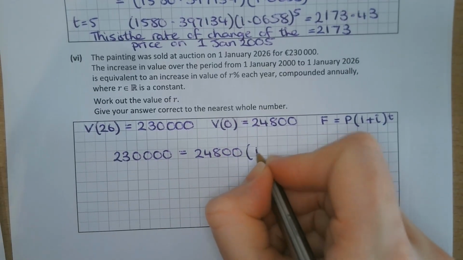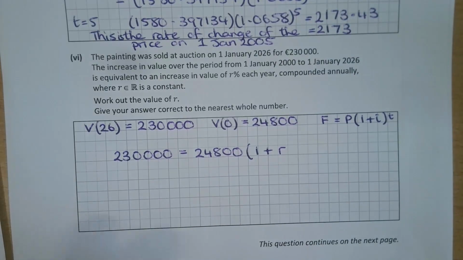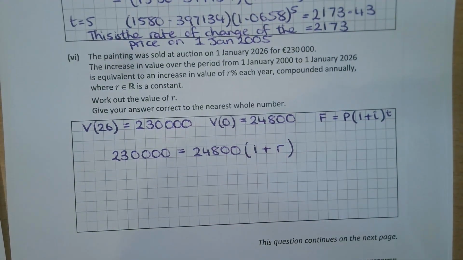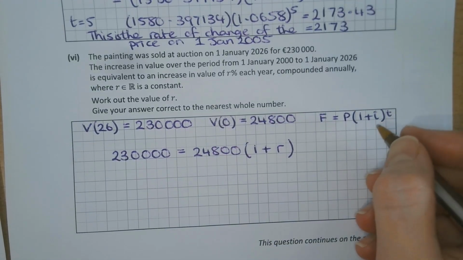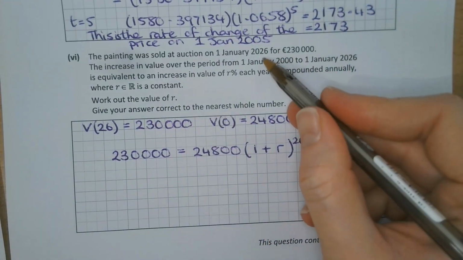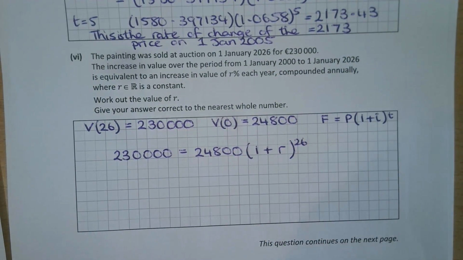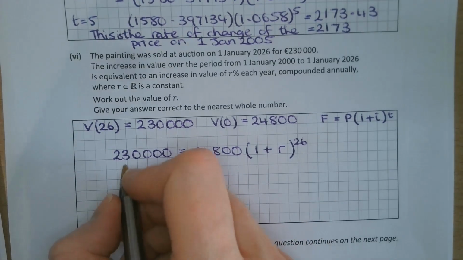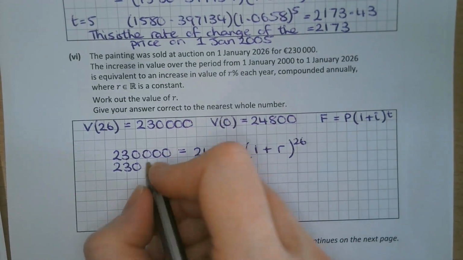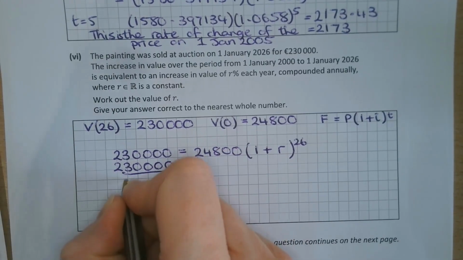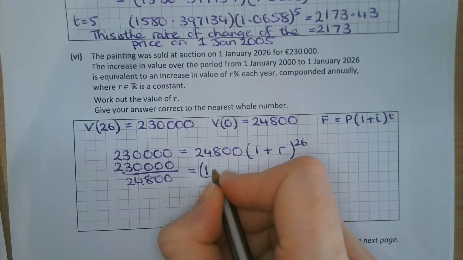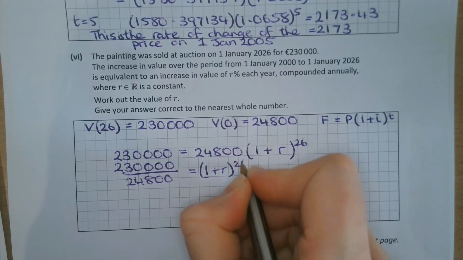230,000 will be equal to the starting value, 24,800, multiplied by 1 plus R, whatever R is, we're trying to find. So the R being the rate. We could leave that as i as well, but we understand that that means the rate, and to the power of 26, because again, that's the value after 26 years. And we can do a little bit of rearranging here to help us. So we're going to divide both sides by 24,800. And that's equal to (1 plus R) to the power of 26.